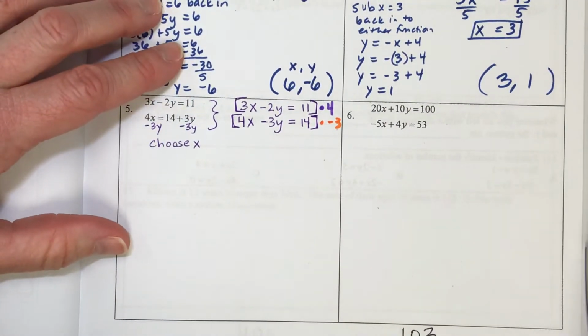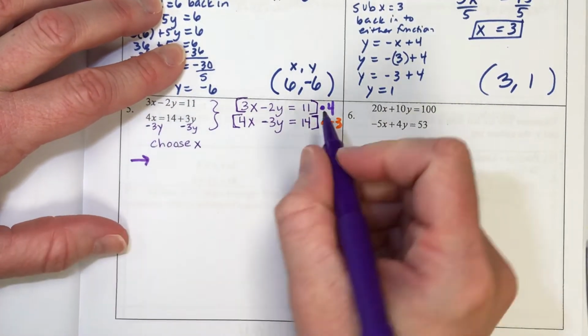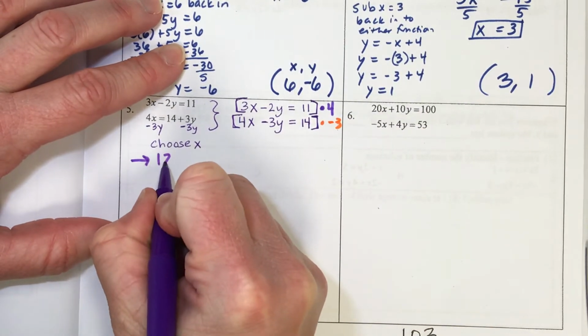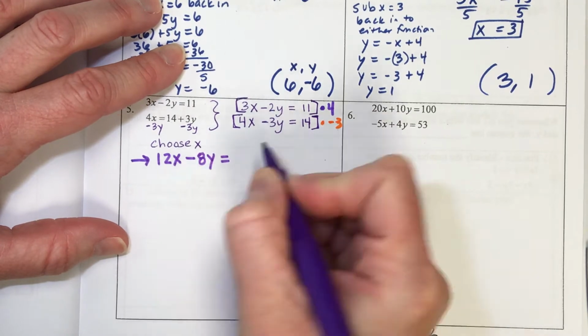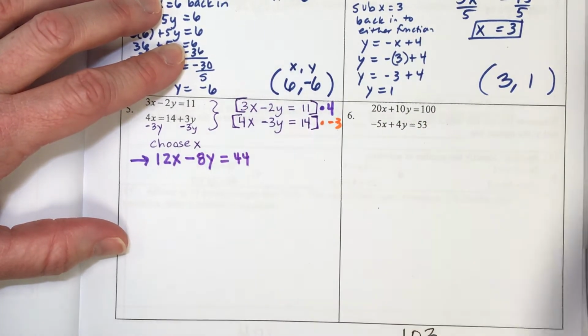So here would be my new top function. So 4 times 3 is the 12x that I wanted. 4 times negative 2 is negative 8 for the y term. And 4 times 11 is 44.